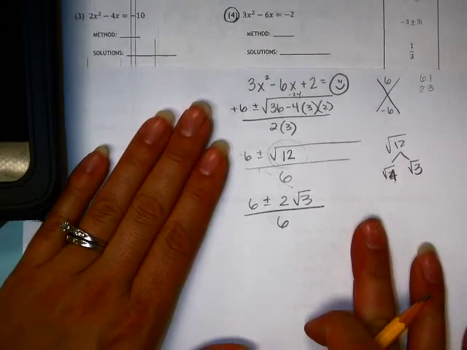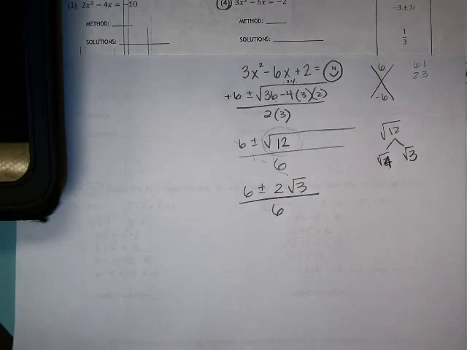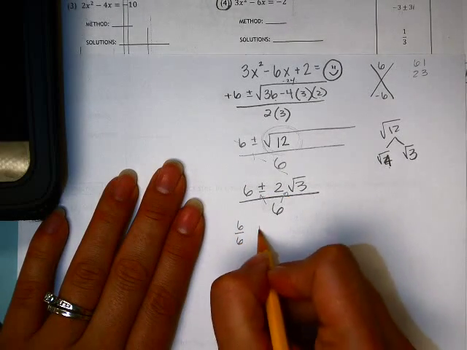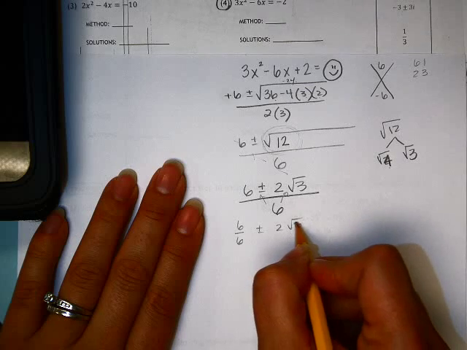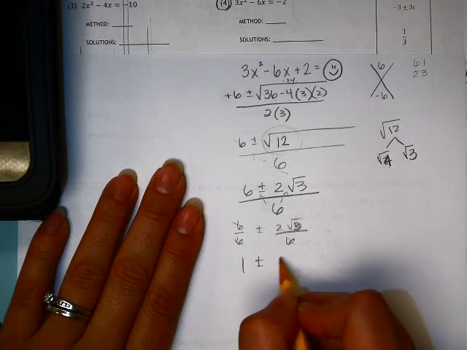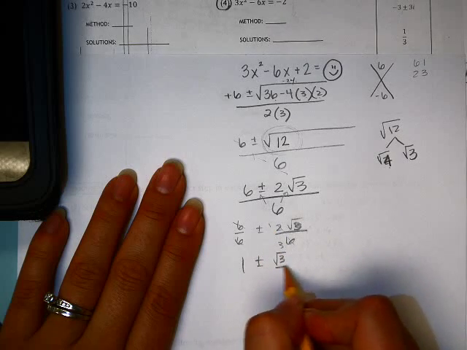And now you do have a couple options. So you can just straight up distribute both of those. So you have 6 over 6. Whoa, just kidding. And you would get 1 plus or minus, that reduces, root 3 over 3.